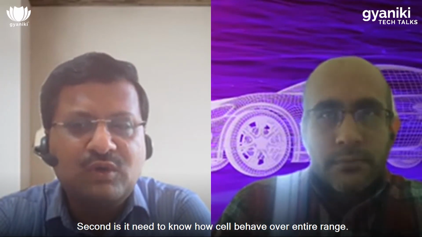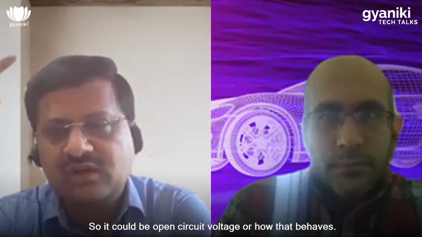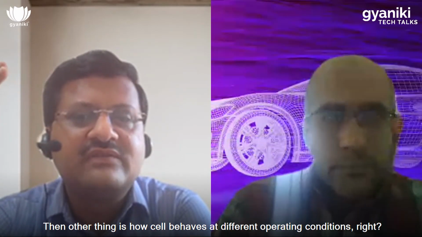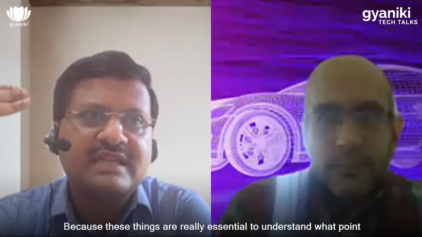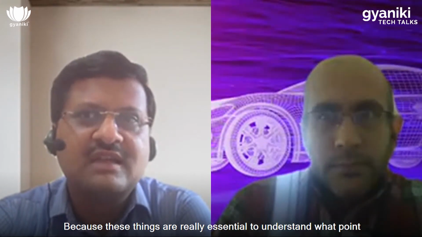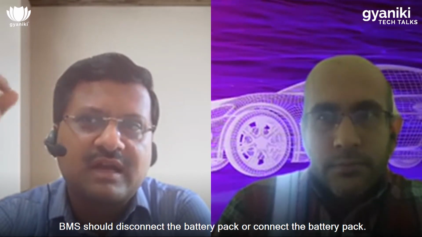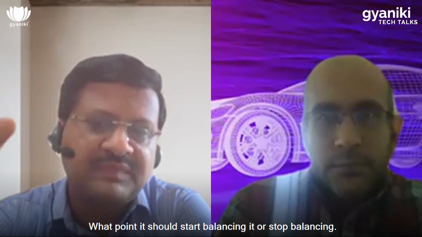This is one part. Second, it needs to know how the cell behaves over the entire range. So it could be open circuit voltage or how that behaves. Then the other thing is how the cell behaves at different operating conditions, right? Because these things are really essential to understand at what point the BMS should disconnect or connect the battery pack, at what point it should start balancing and stop balancing.